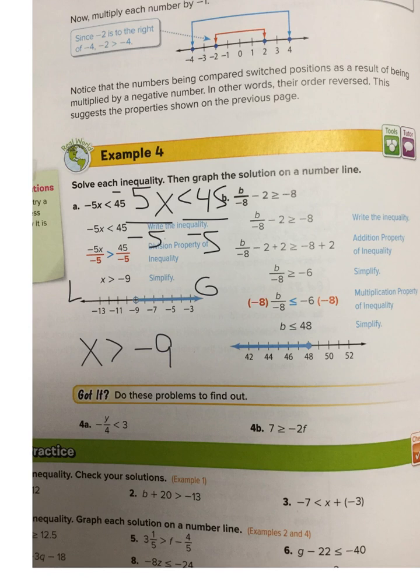Look at letter B. Letter B says b over negative 8 minus 2 is less than or equal to negative 8. We're going to do the same first step in that we're going to add 2. Remember, adding or subtracting does not change your inequality. I now have b over negative 8 is greater than or equal to negative 6. Draw my line back to my variable. b and negative 8 are being divided. Opposite of division is multiplication. So I'm going to now multiply by negative 8. Negative 6 times negative 8 is a positive 48. Because I now multiplied by a negative, I'm going to flip my inequality.